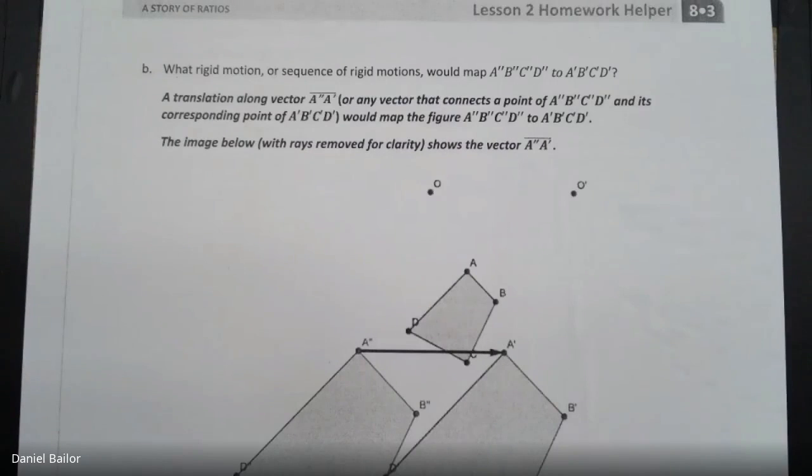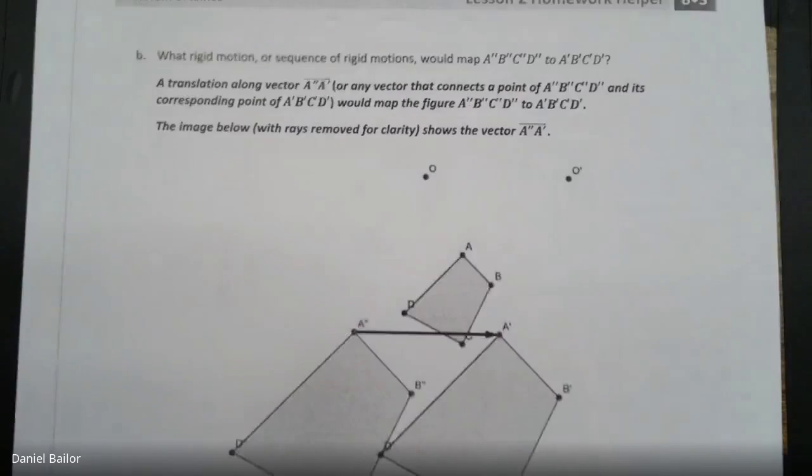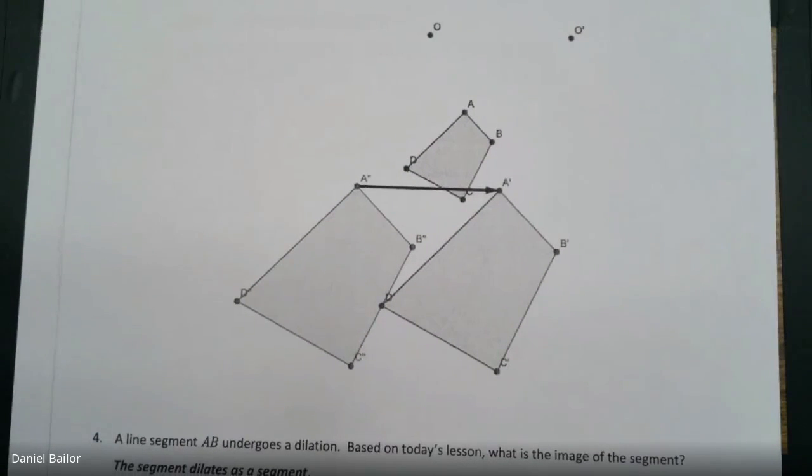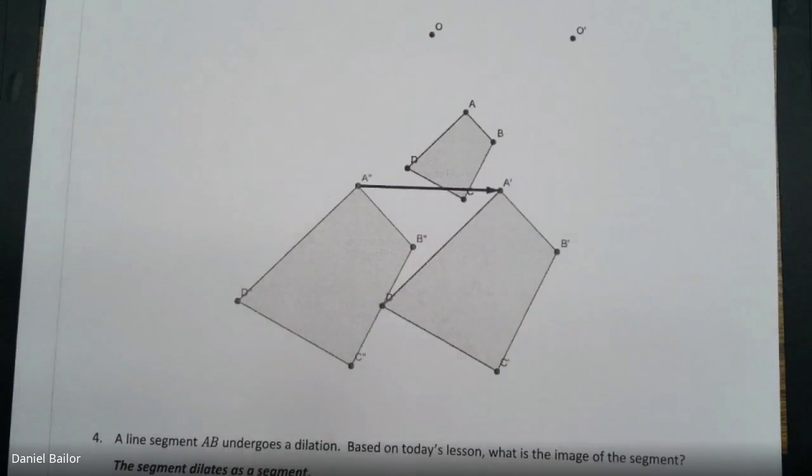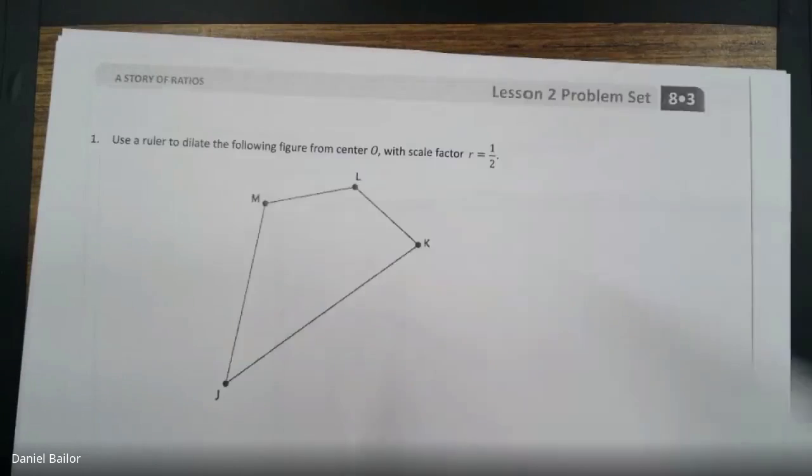And there's homework helper on page 22 where they're finishing that one, and they're just talking about how you can just use a translation to move one onto the other. So the homework helper is useful. But let's talk about the problem set.